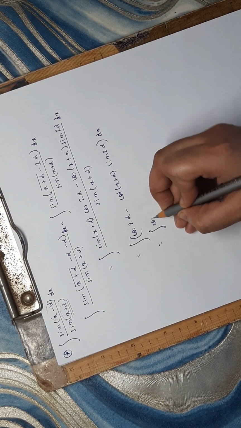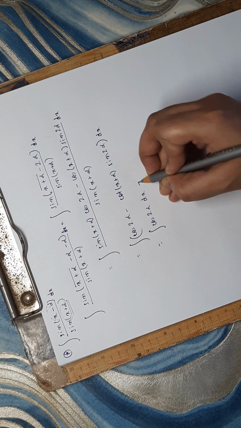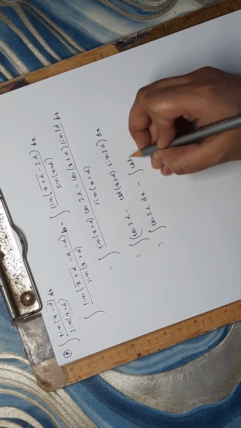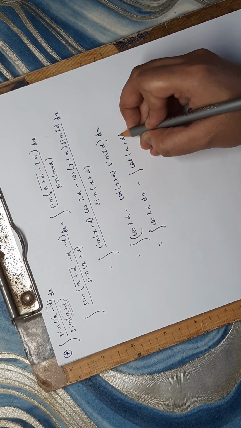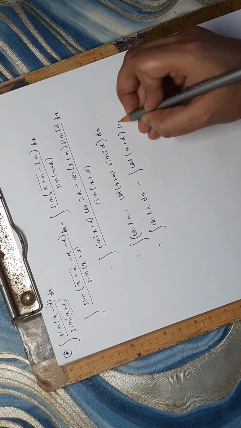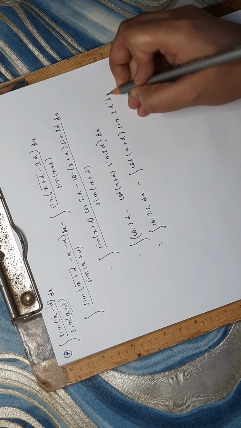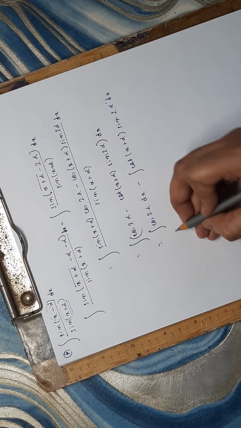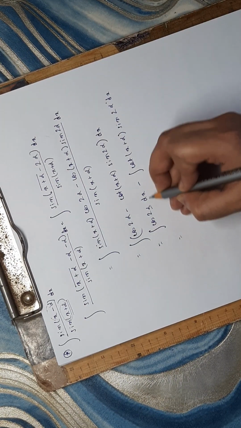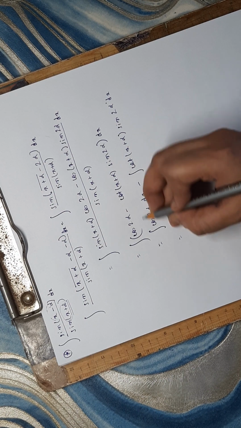Now let's break it. Cos 2 alpha dx minus integration of cot of x plus alpha into sine of 2 alpha into dx.